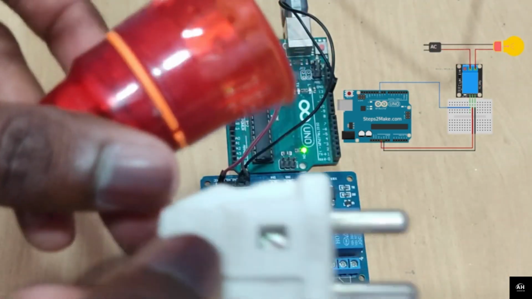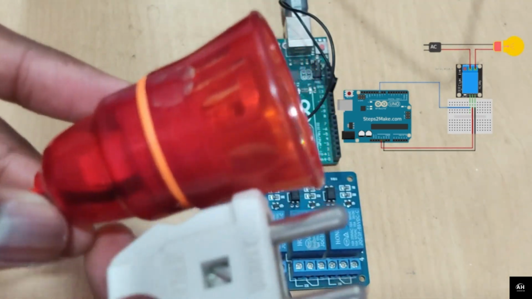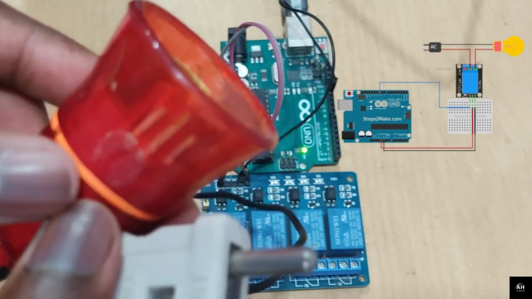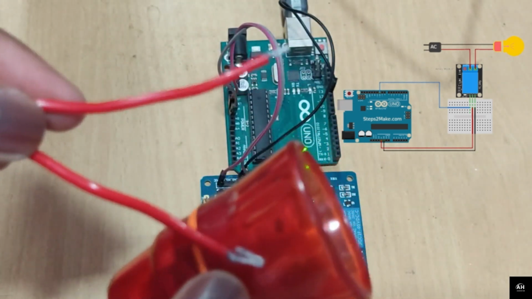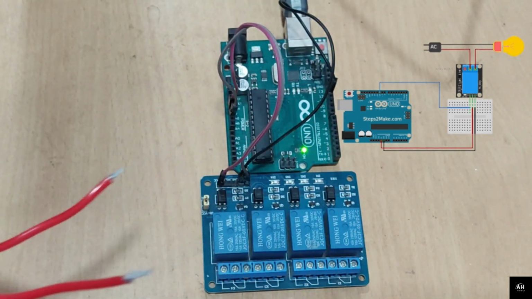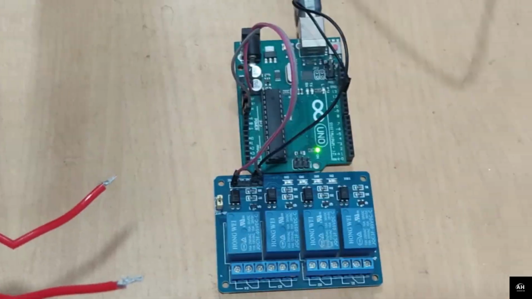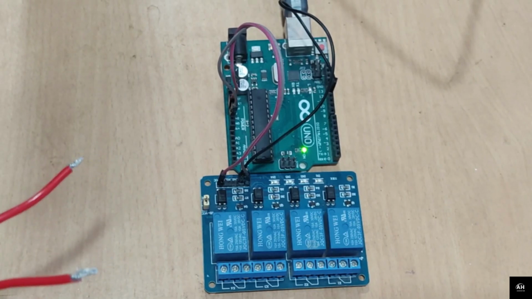So we will be connecting these 2 wires to control the bulb using our relay module. You can see on the screen, here is the schematic diagram of it, and here is how you need to connect it. Once we are done with it, we'll connect these 2 wires onto our relay module on the relay number 1. So let me connect it first.